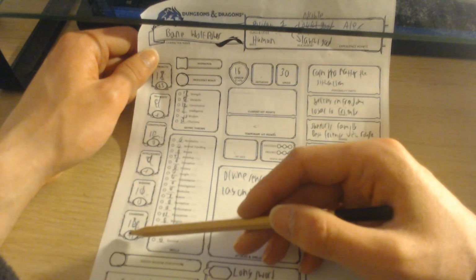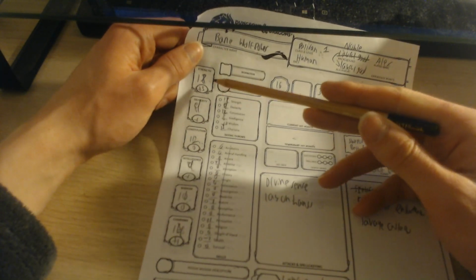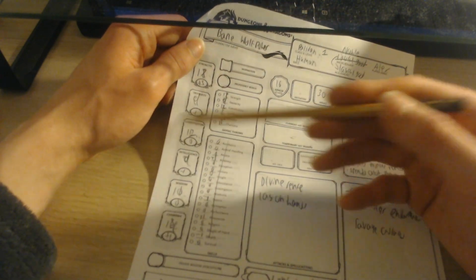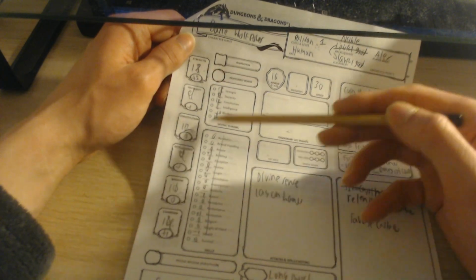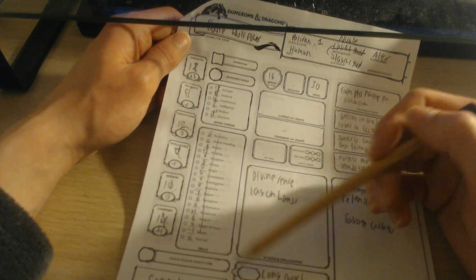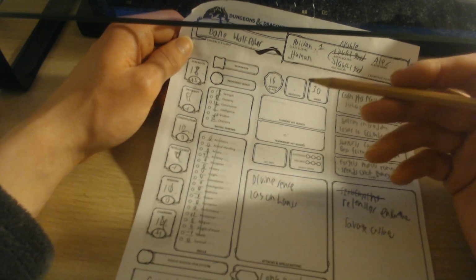So if you miss something out, for example, I missed out the human attribute points thing. Like you get an extra point for each attribute. Didn't know about that. So now I gotta erase it. Write them all down, do the modifiers, erase this, do that again, and do the same thing for this bit as well for my skills. Yeah, so that's my advice.